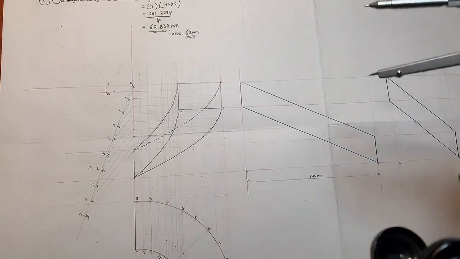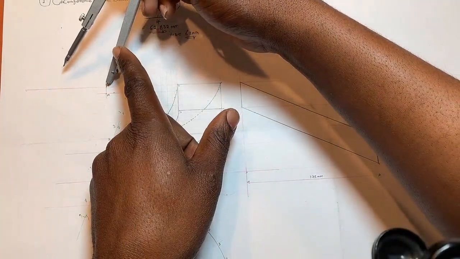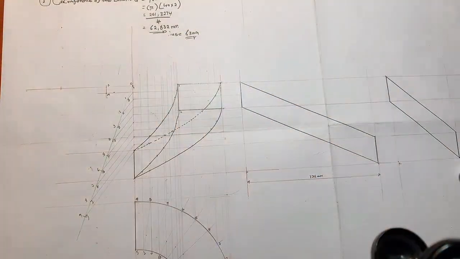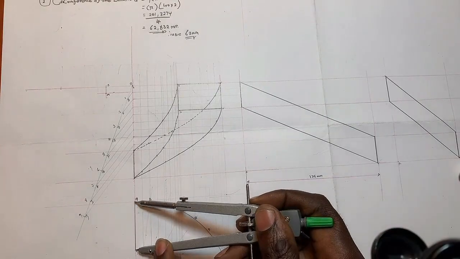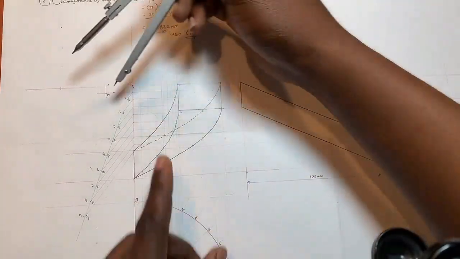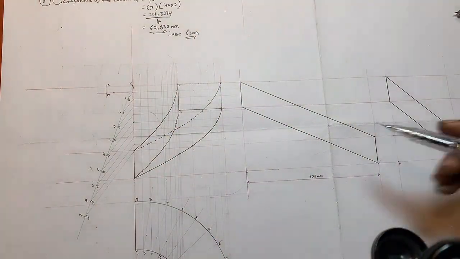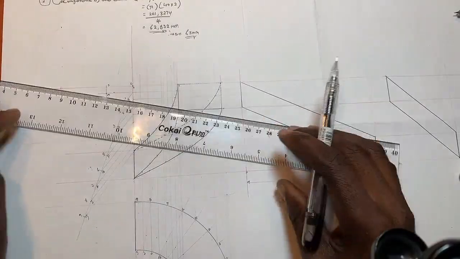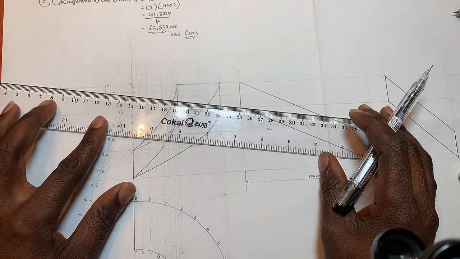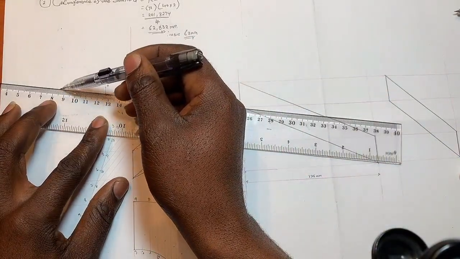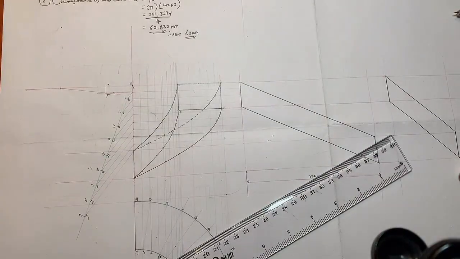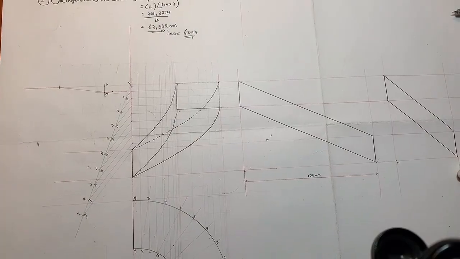Then I come and place it where? At R. Then I mark. How did I call it? 9 to J. Then after that, I mark from here to right there. Once I get it right there, I can construct it to my median point, which is there. So in other words, this is going to be our true length of 9 to J. You get what I'm trying to say.